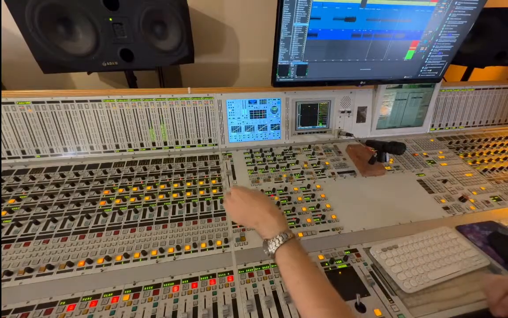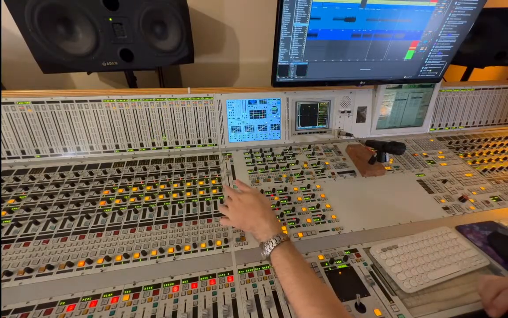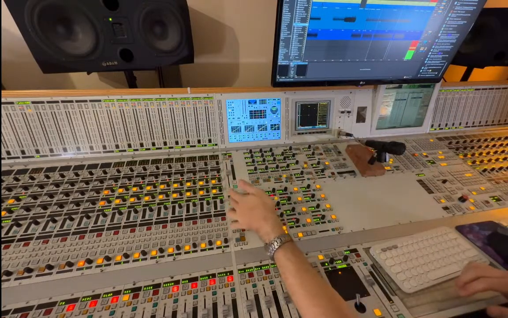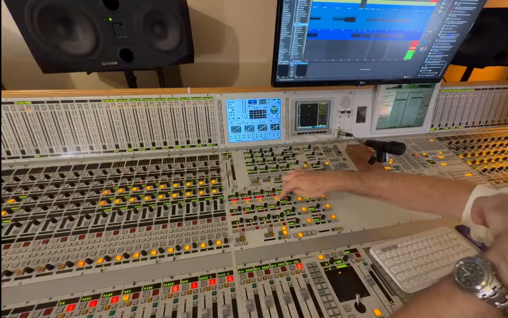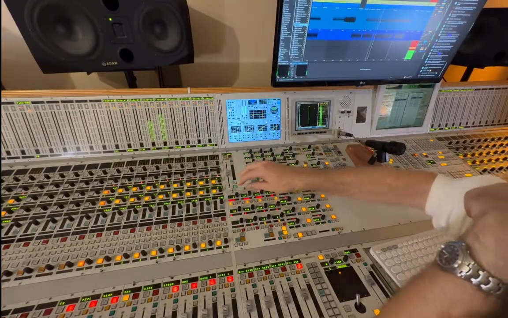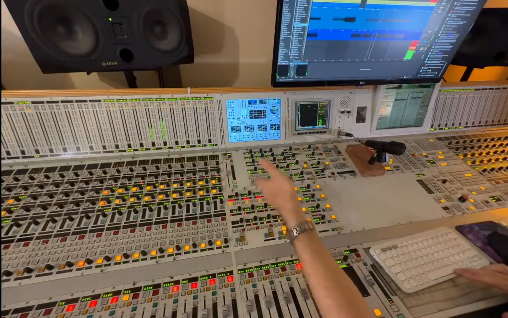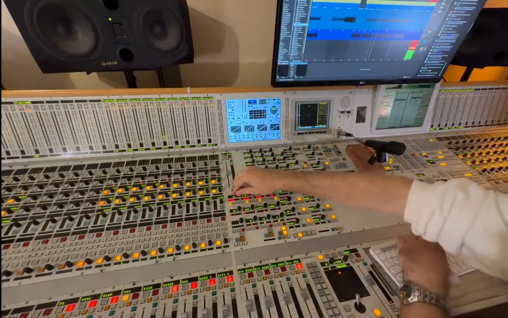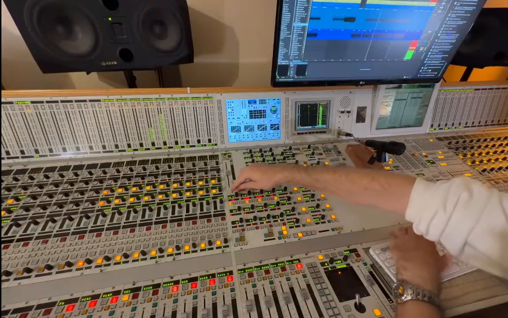I could do a similar move by just using a low shelf. What I don't like about the shelf is the shelf and the cut, they share. And if I engage it, you were hearing it with a high shelf. It starts at a cut. I would love to have this preset.